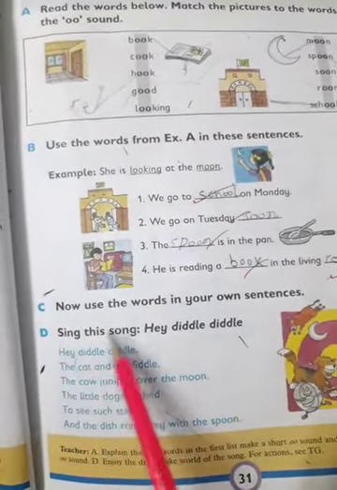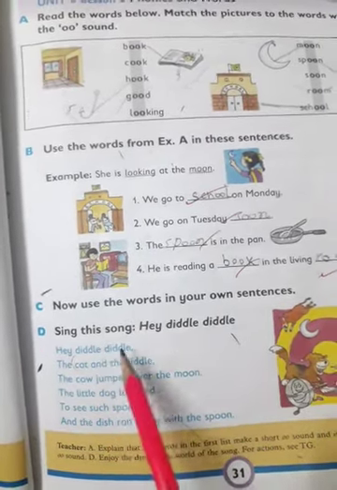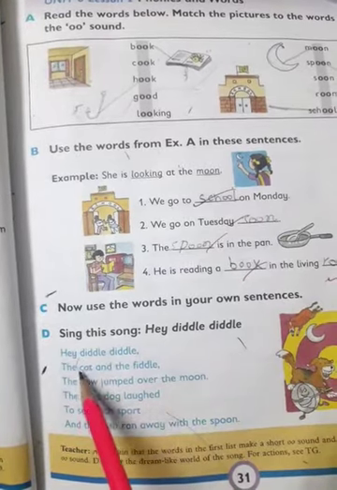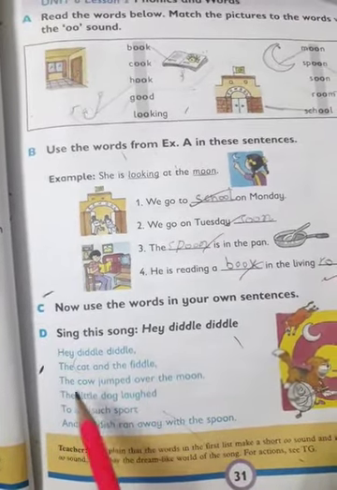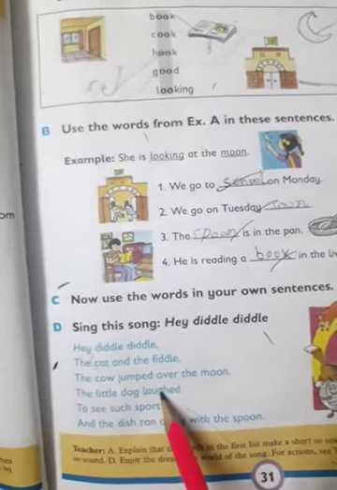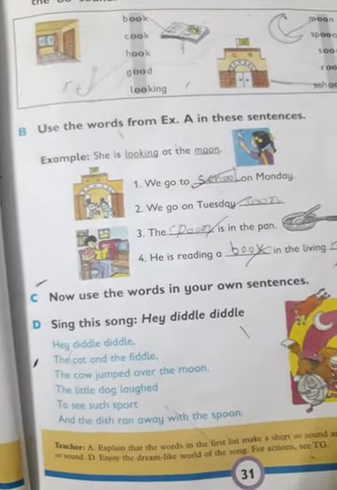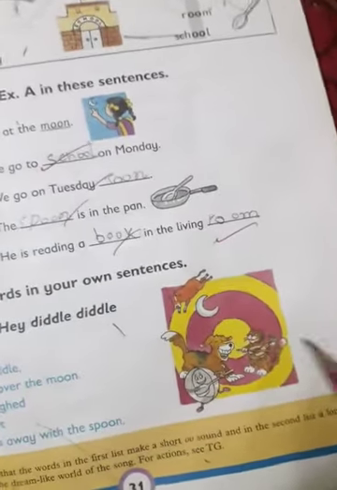D part, sing this song. Hi, diddle, diddle. Hey, diddle, diddle. The cat and the fiddle. The cow jumped over the moon. The cow jumped over the moon. The little dog laughed to see such sport, and the dish ran away with the spoon.